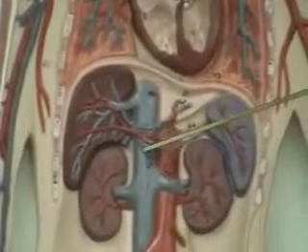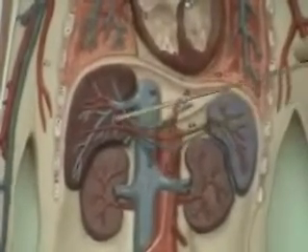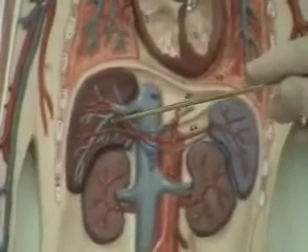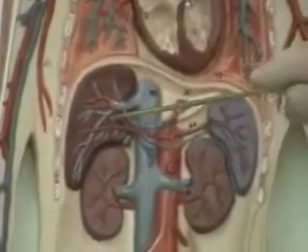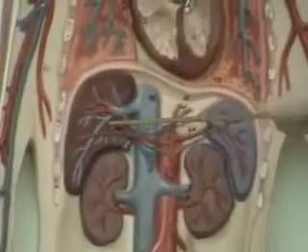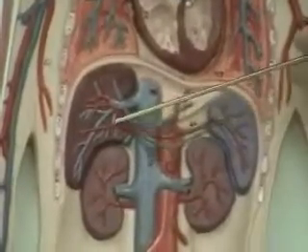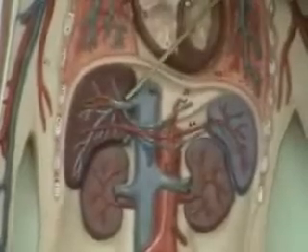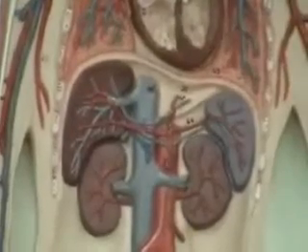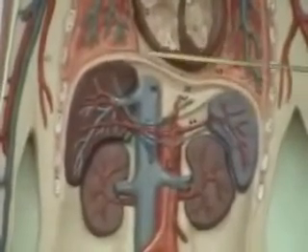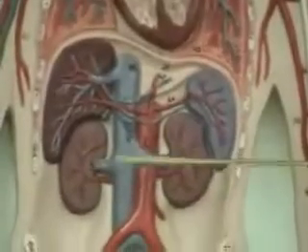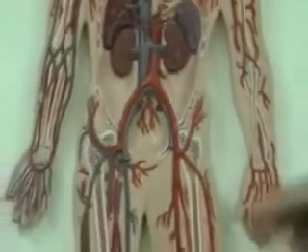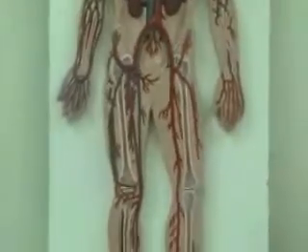That hepatic portal vein is taking that venous blood into the liver, where the liver can detoxify the substances in the blood, do some glycogen, glucose transfer, things like that. So into the liver with the hepatic portal vein, out of the liver with the hepatic vein. So do not confuse those two. That is better seen on the other vessel plaque. Let's look down at the lower extremity and work our way back up to form this abdominal aorta.